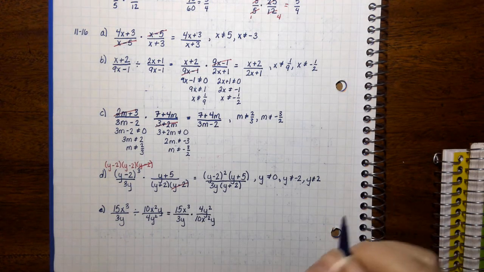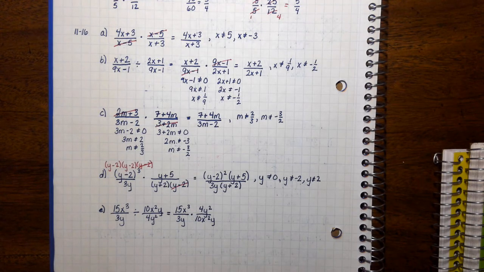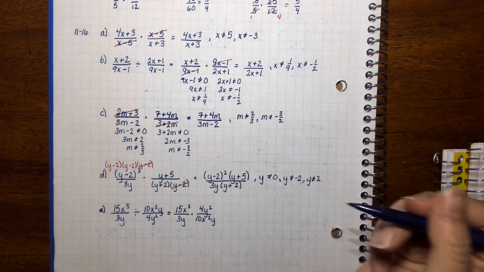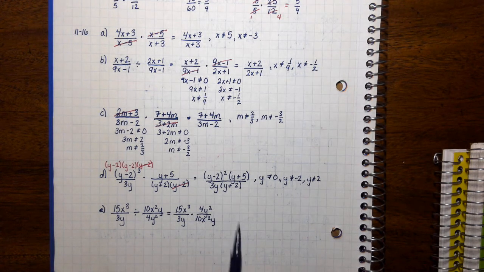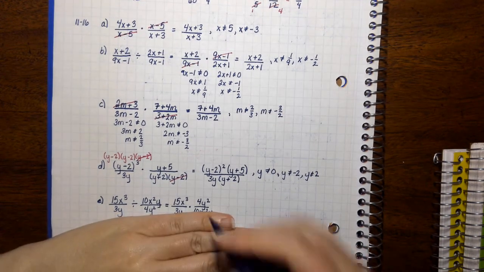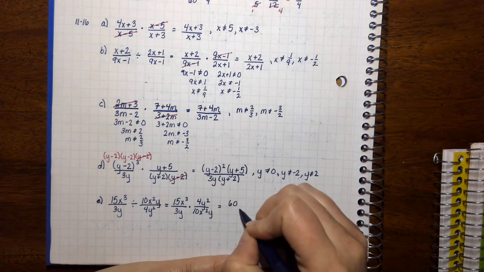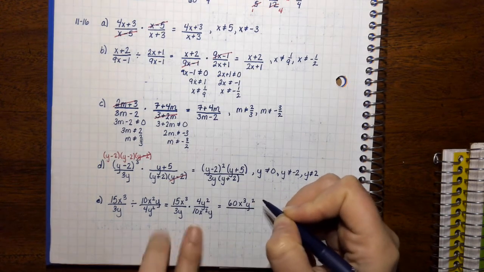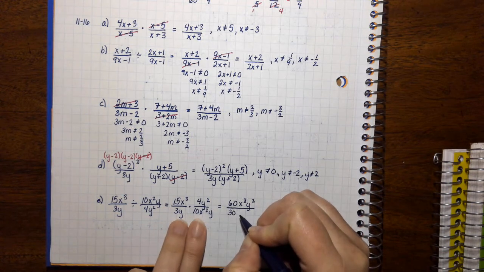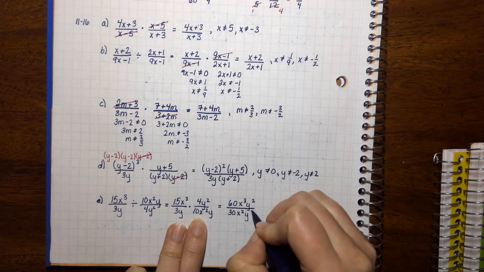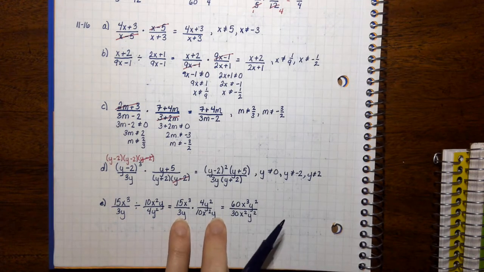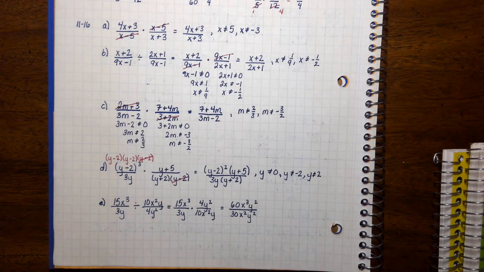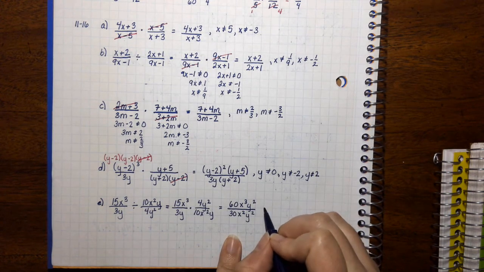Okay, you have some options here. A lot of people will like to cross cancel at this point. Some people will like to multiply and then reduce. I'm going to multiply and reduce because it just gets kind of messy otherwise. So looking at the top, I have 60 x cubed y squared. And on the bottom, I have 30 x squared y squared. So notice the x squared is here, and then I have a y here and a y here, which gives me y squared. Okay. 60 divided by 30 is 2.